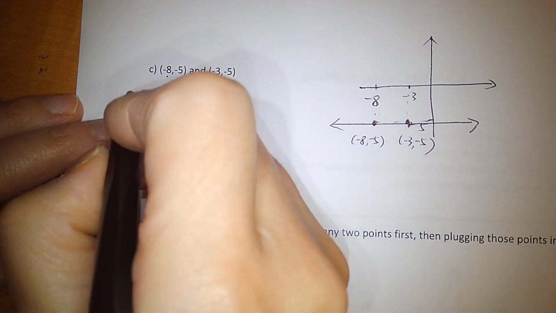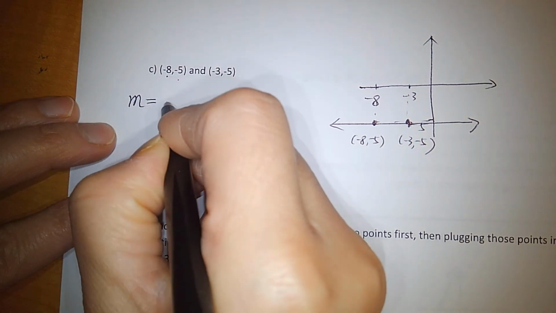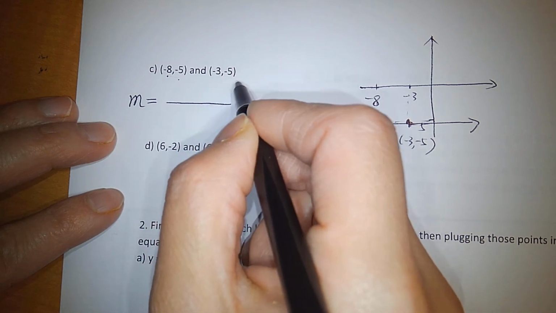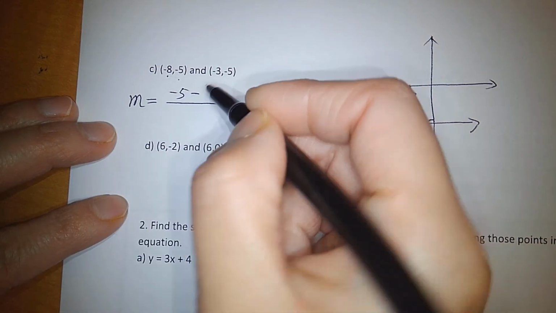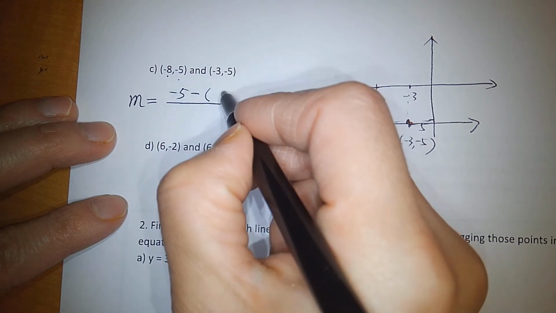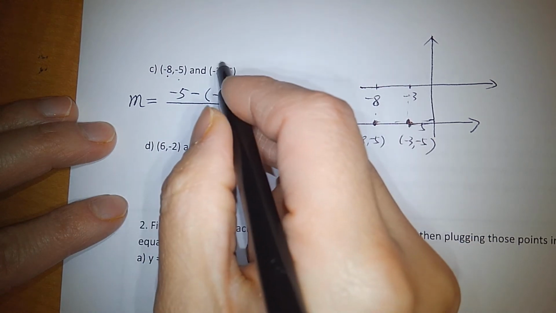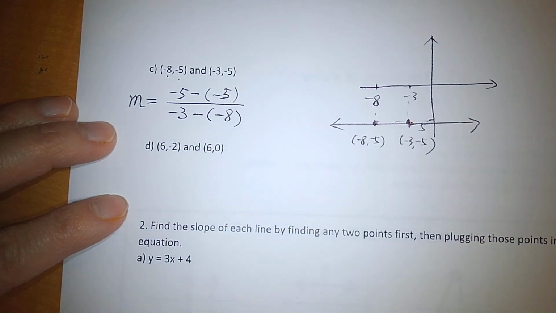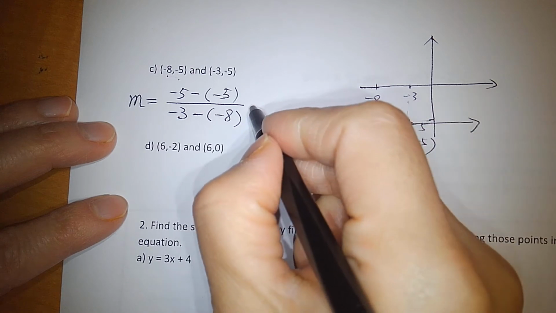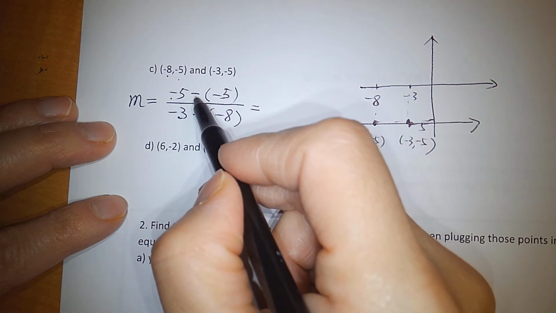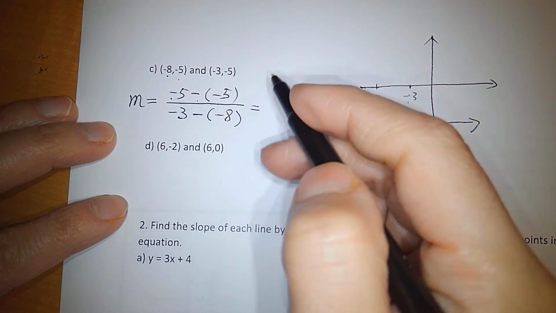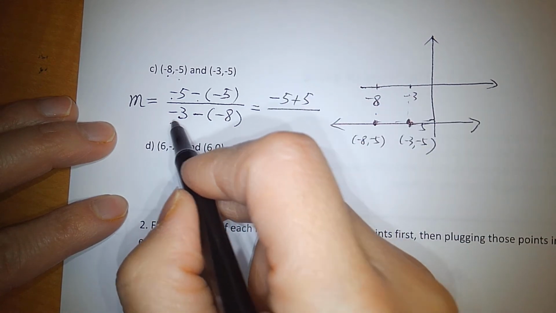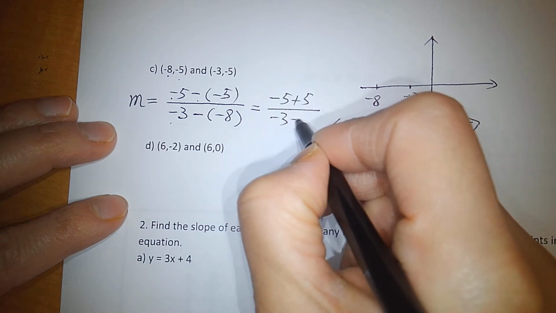Alright, to find the slope of the line, we're still going to use the formula, right? y2 is negative 5, minus y1, negative 5, over x2, negative 3, minus x1, negative 8. Let's see. Negative 5 minus negative 5 is negative 5 plus 5, right? Negative 3 minus negative 8 becomes negative 3 plus 8.